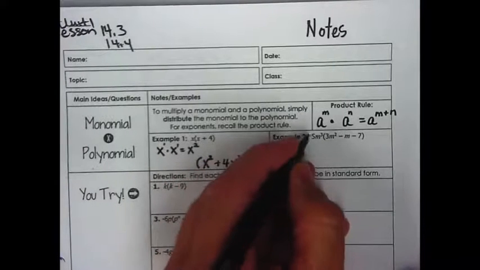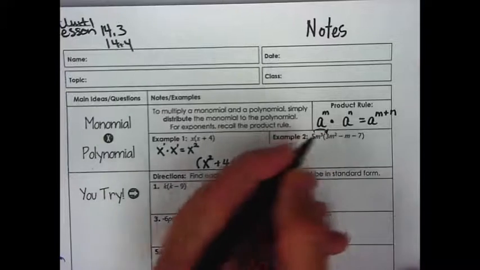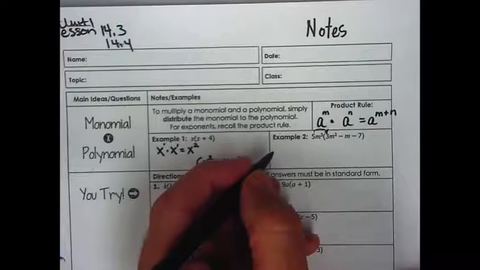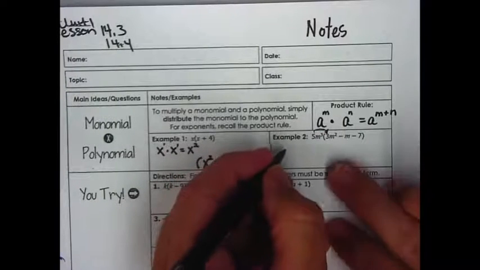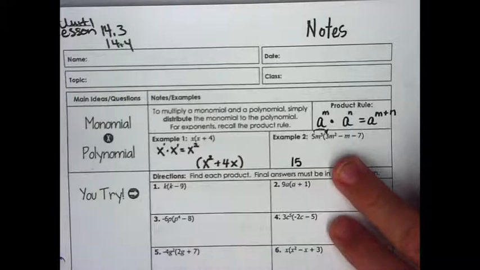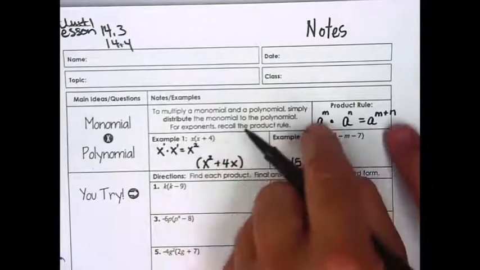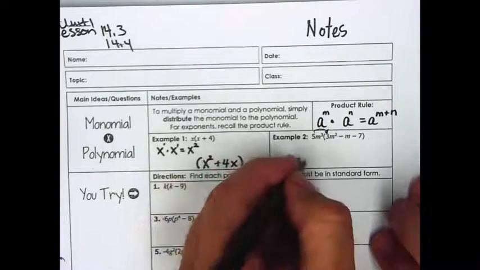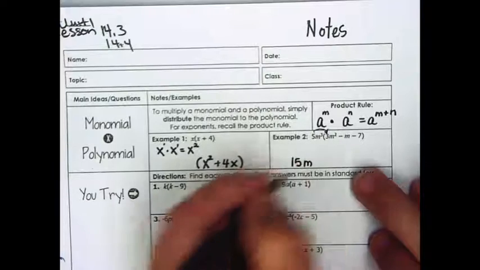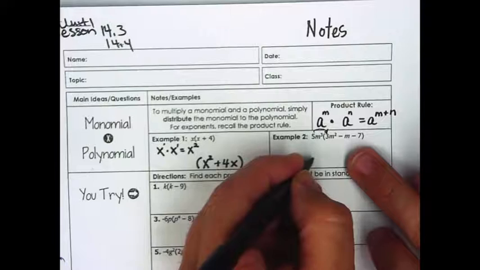Here I'm going to have 5m cubed times 3m squared. I'm going to distribute into that first variable. So 5 times 3 is 15. M cubed times m squared, using the product rule, keep the variable and add their exponents. 3 and 2 is 5.